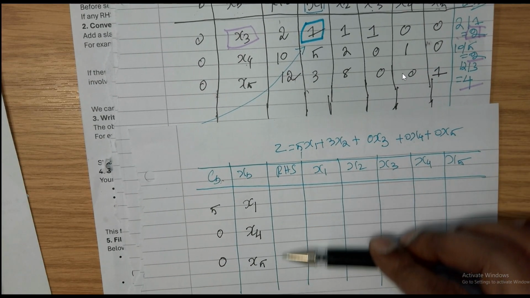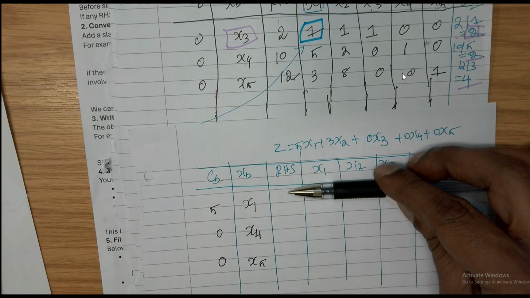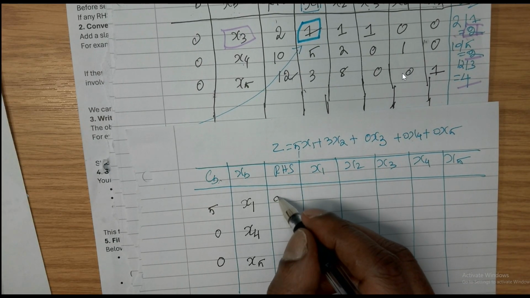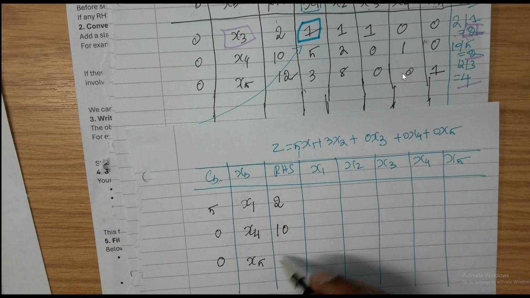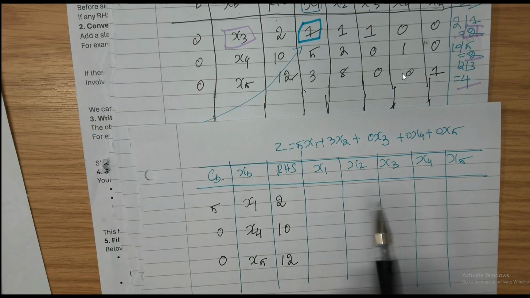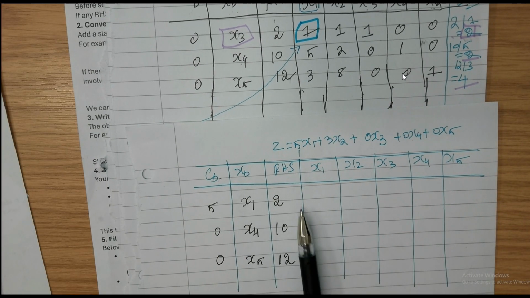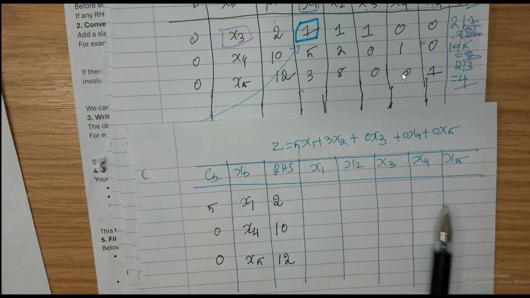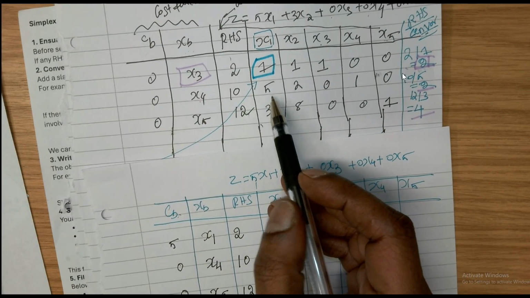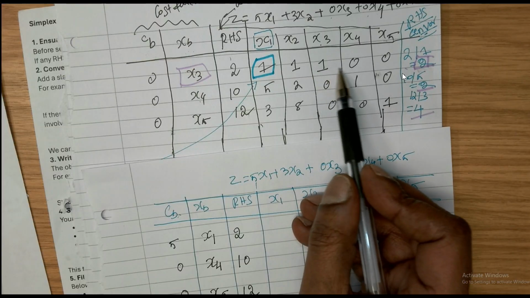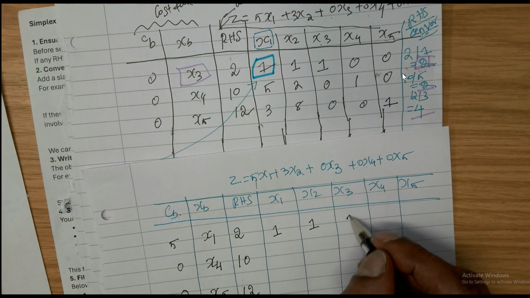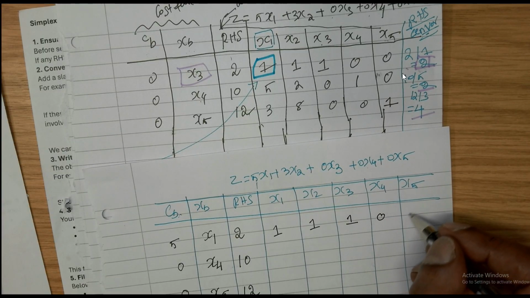So this value will not change. Yeah? So just write your right hand side, which is 2, 10, and 12. So no change in this column, 2, 10, and 12. So the right hand side will not change. And now here you have to pay attention. This is something called the pivot operation. Yeah? So what do I mean by that? For the moment, let's write all the coefficients here: 1, 1, 1, 0, 0, 1, 1, 1, 0, and 0.